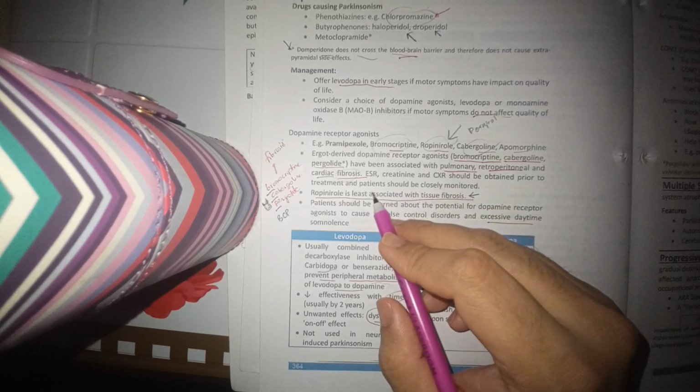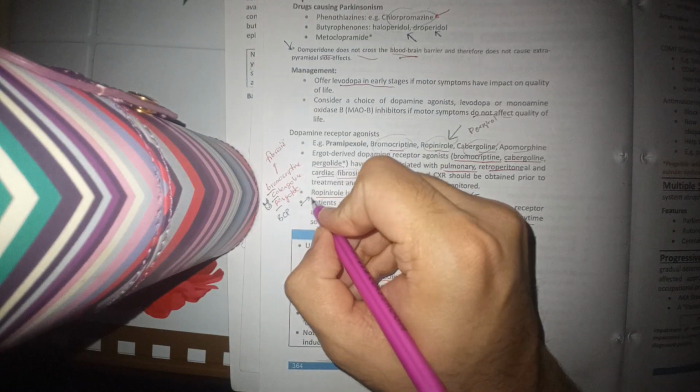BCP fibrosis. ESR, creatinine, and chest X-ray should be obtained prior to treatment, and the patient should be closely monitored. Ropinirole is least associated with tissue fibrosis, so this is the one which is mostly used. Since there's no fibrosis, this can be used easily. Patients should be warned about the potential for dopamine receptor agonists to cause impulse control disorders and excessive daytime somnolence.